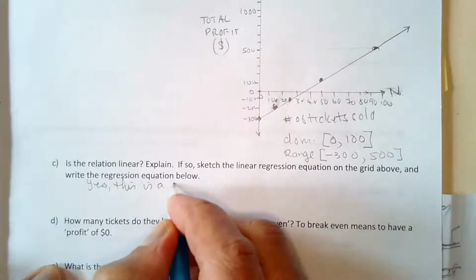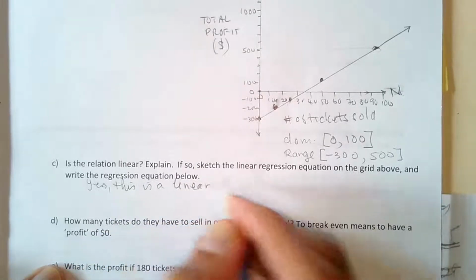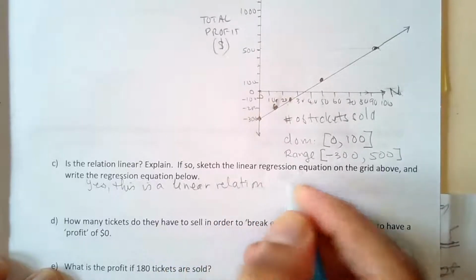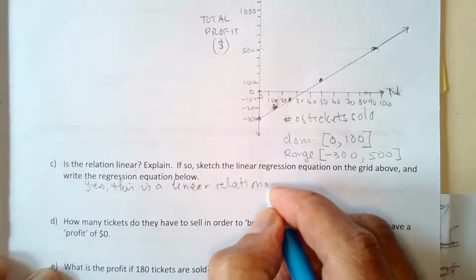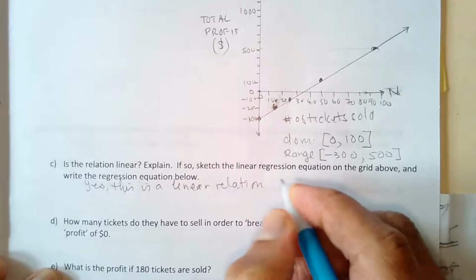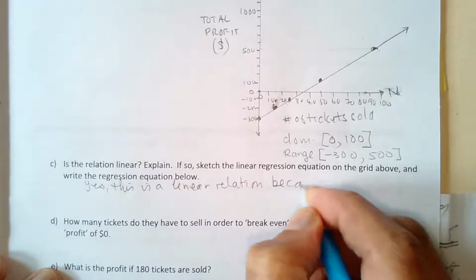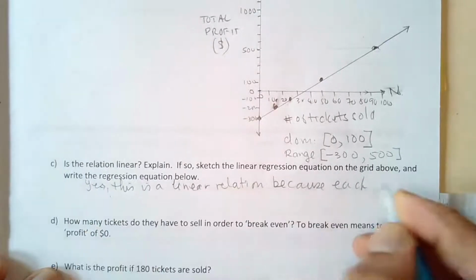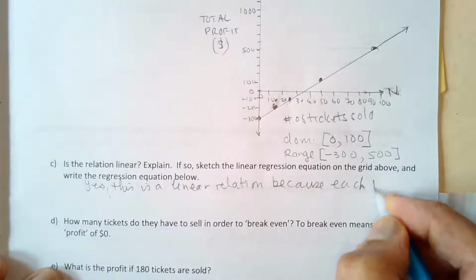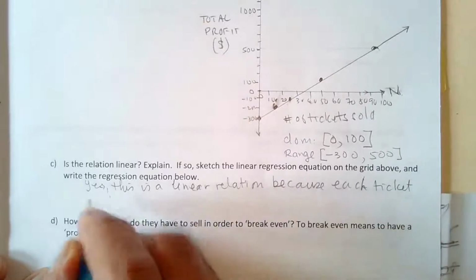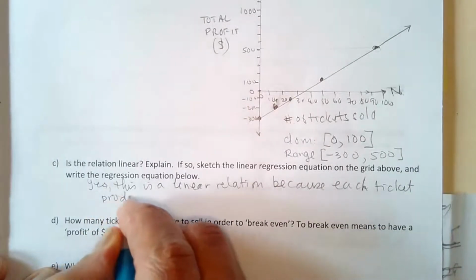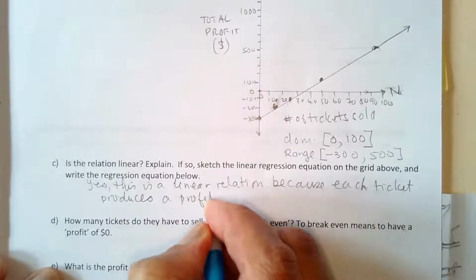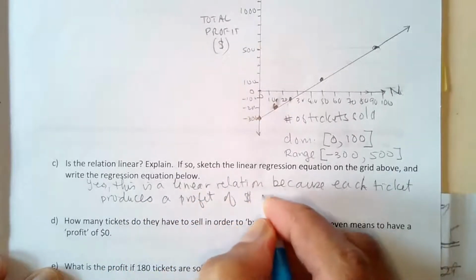This is a linear relation because each ticket produces or gives a profit of $8.